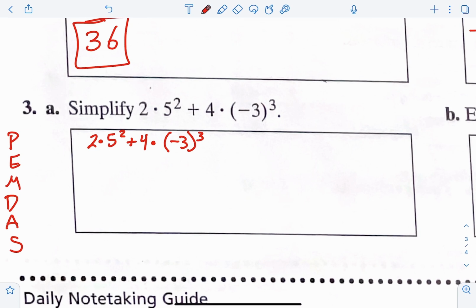So first thing was parentheses. Well, there's not really anything happening in the parentheses other than the negative 3 is in there, but we can just leave that as it is for right now because there's no action that needs to be done. There's no adding or subtracting or multiplying within the parentheses. Our next one is exponents. Okay, we always work from left to right as we do this.